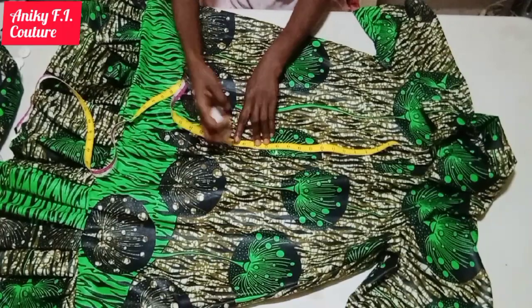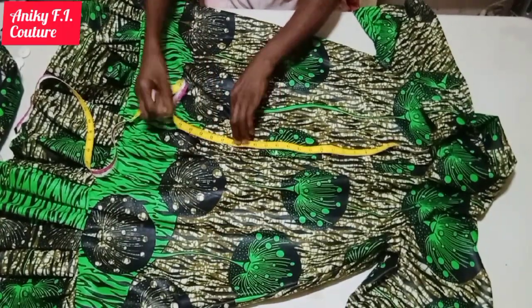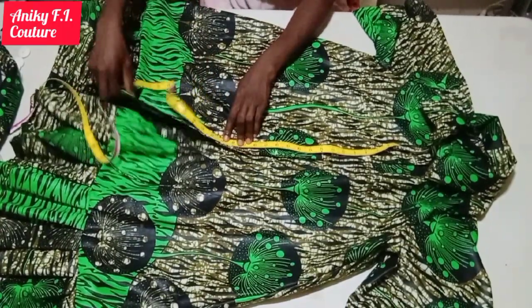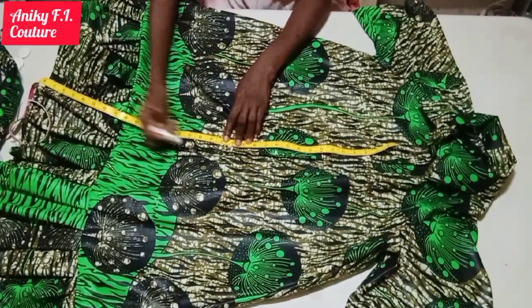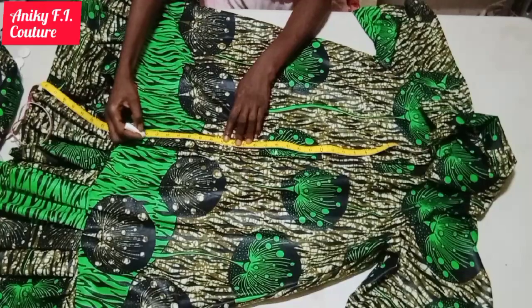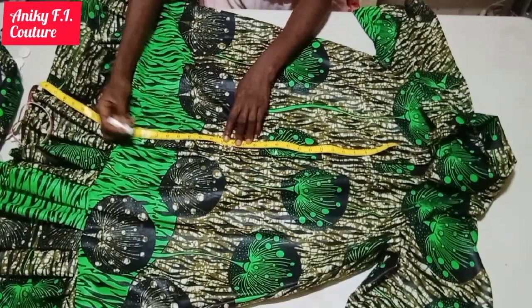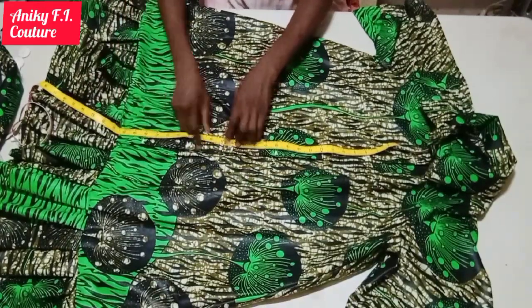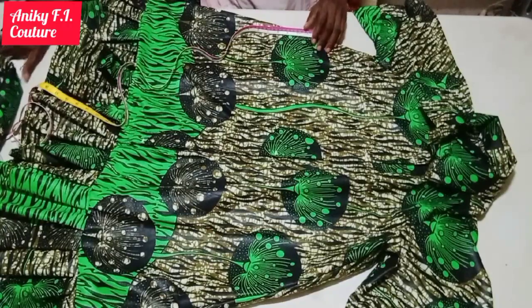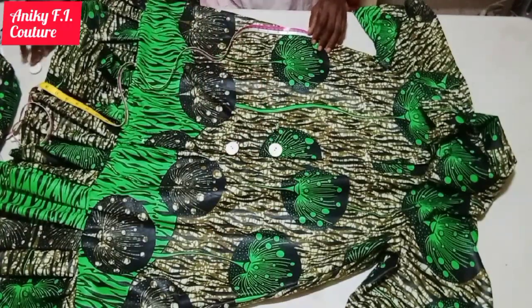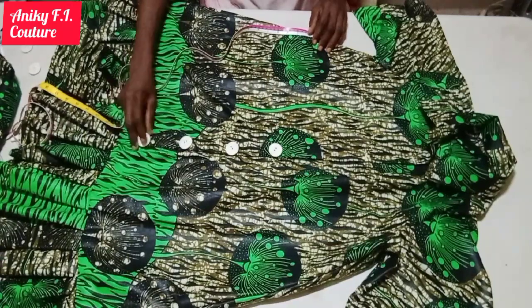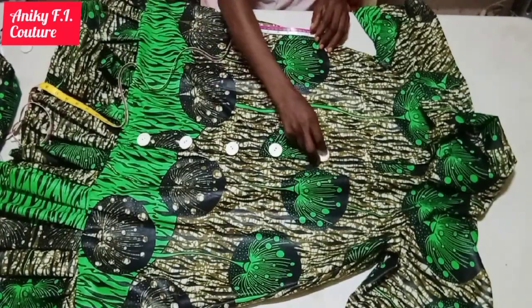So this is how I'm going to mark it out before tacking my button to it. And I'm using my hand needle and thread to tack my button. So here is the button I'm using for my shirt. As you can see, for my shirt dress, this is how it's going to be.